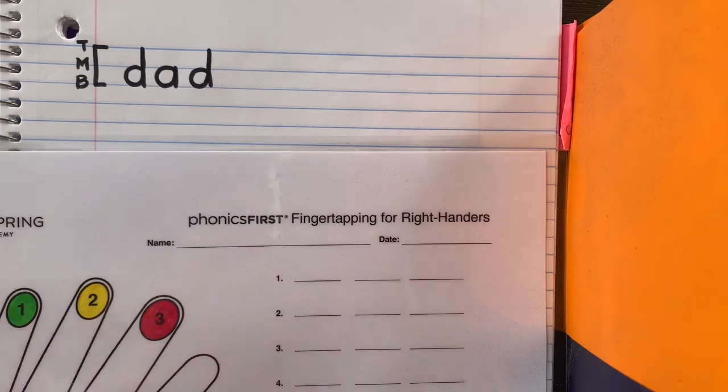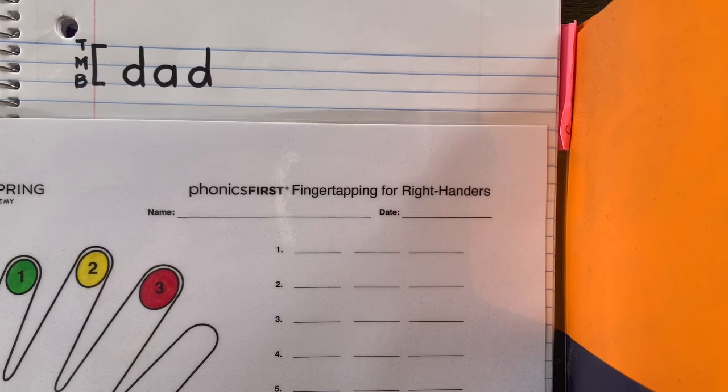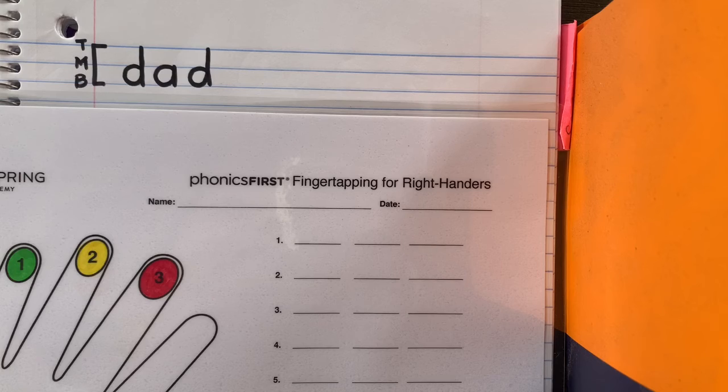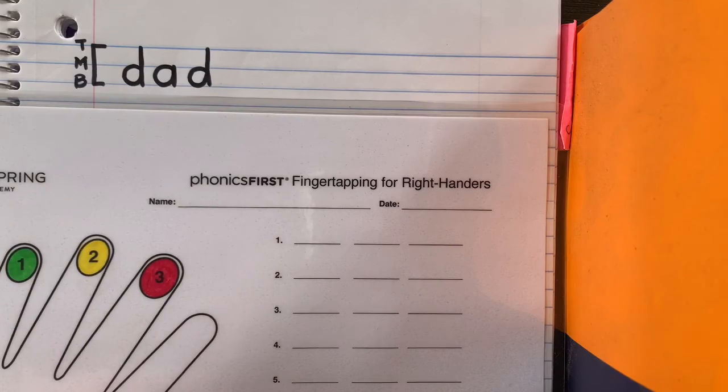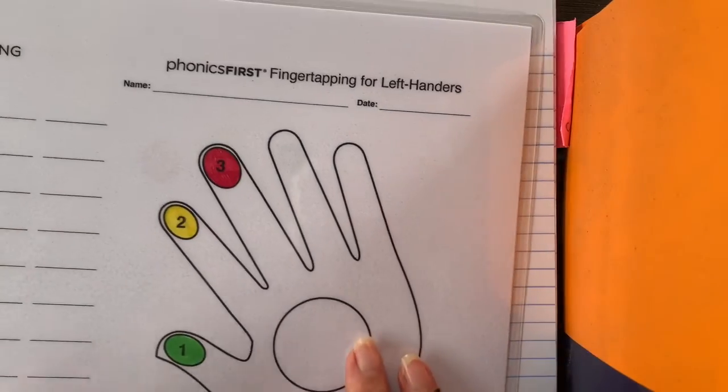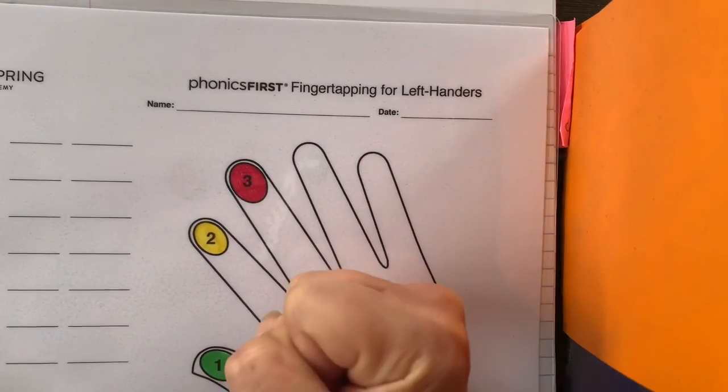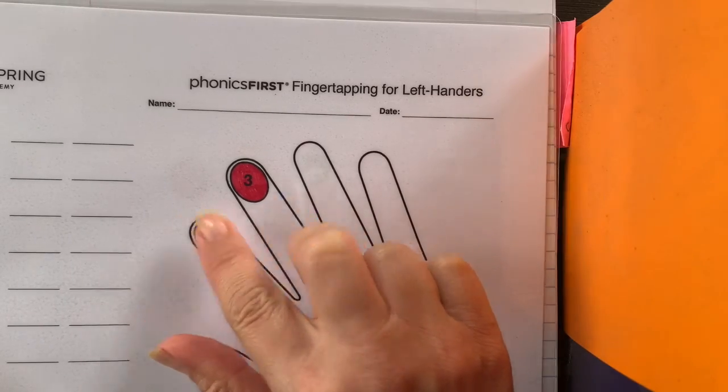Okay, let's move on to the next word. The next word is cod. Now, a cod is a type of fish, and it is a very yummy fish that you could eat. All right, ready? Get your hand ready. We're going to pound the word cod, and then we're going to tap out the sounds we hear. Ready? Cod. K. A. D. Remember, if you're left-handed, it's going to look like this. Cod. K. A. D.